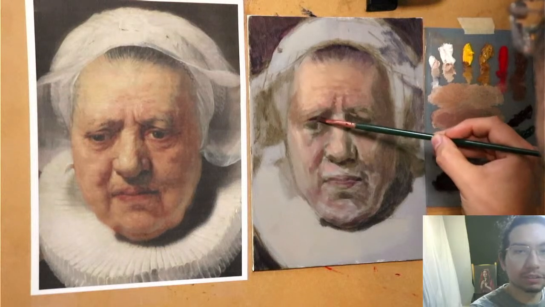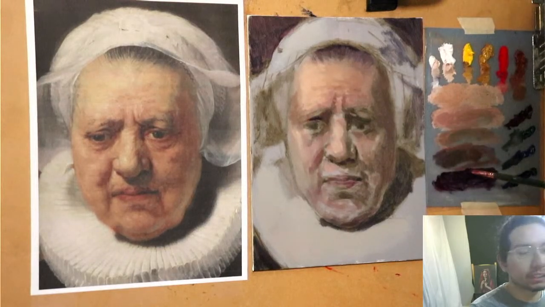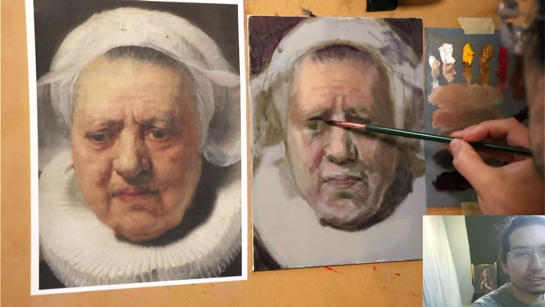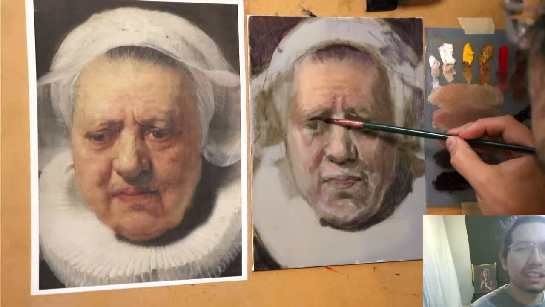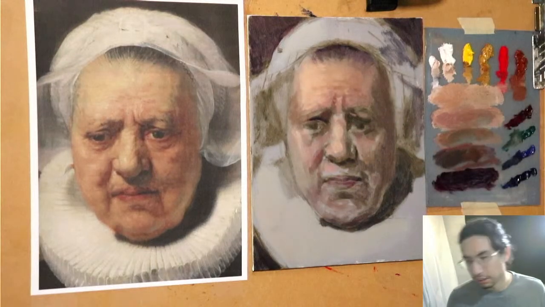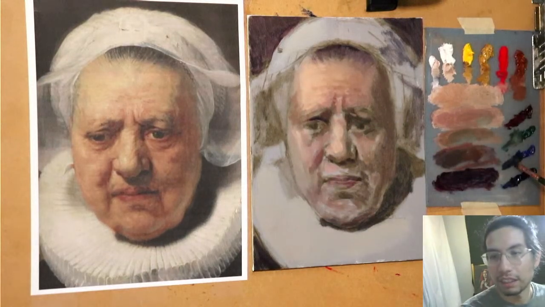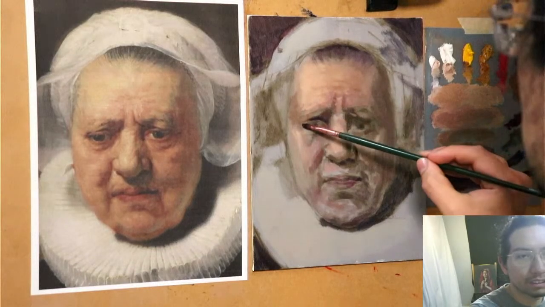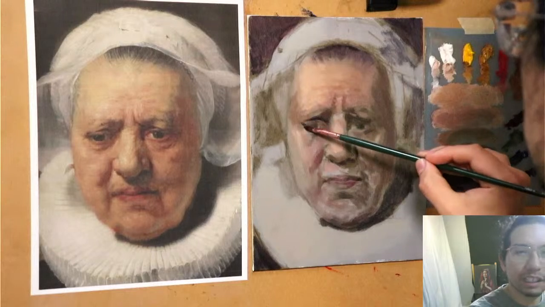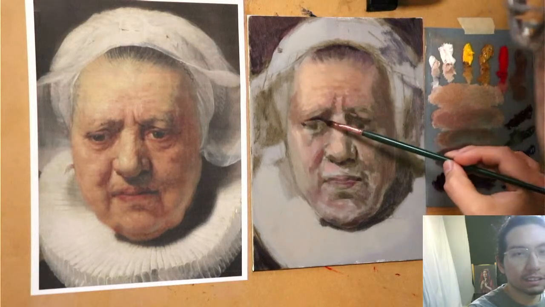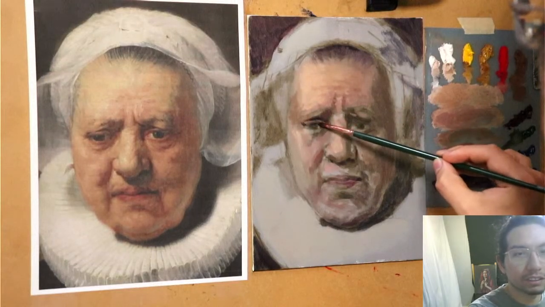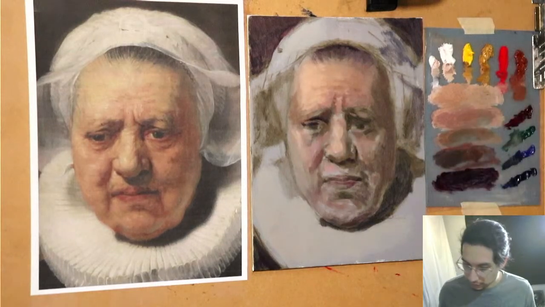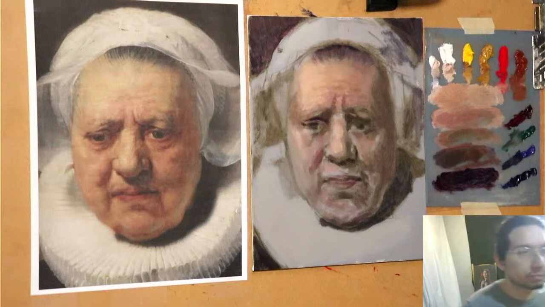So this dark brush was only supposed to deal with just this value, but now it's moved into this one. And that's still okay. But today is not the day for the specificity of the eyes and things like that. We gotta save that for later. So I'm just putting in some of those darker accents around the eyes. Enough just to suggest them. And then I will work around them.